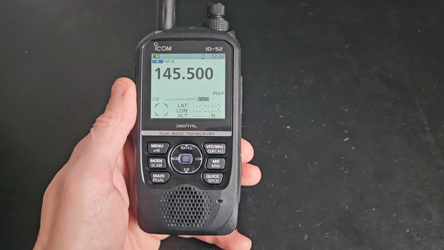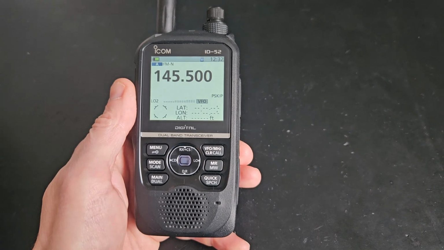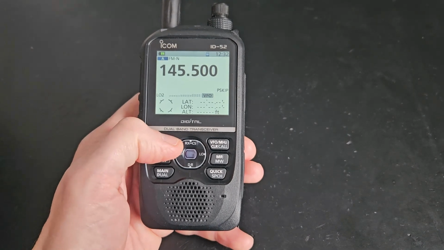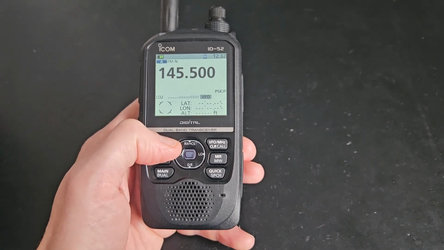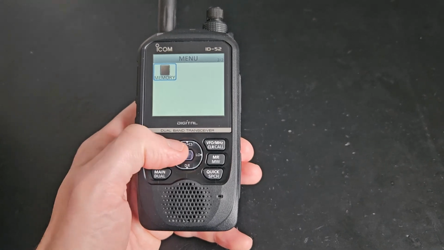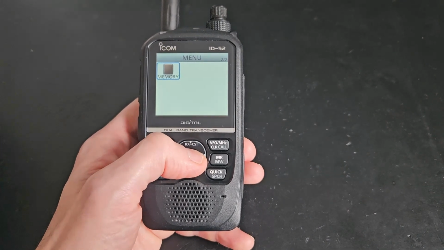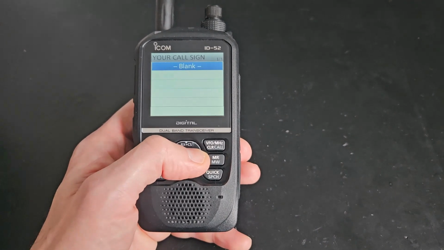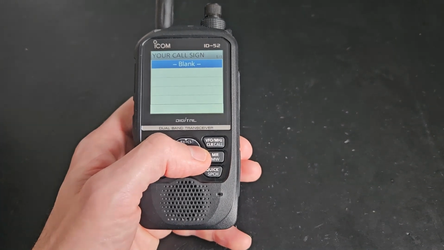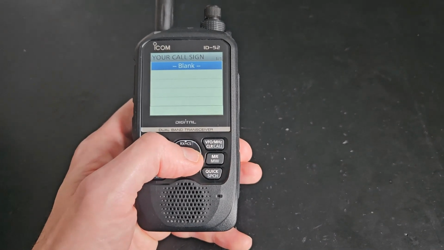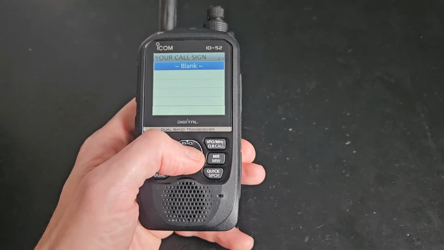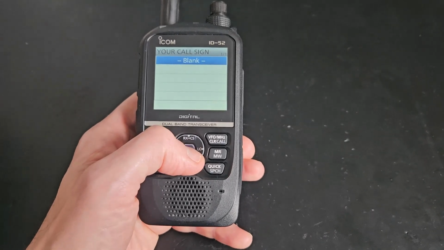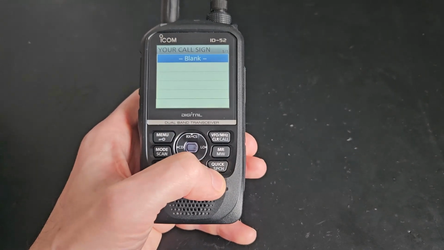So in this short video I'm going to show you about the extra fields that you need for using D-Star. We have the your call sign field, so we need to set that up. If we press the menu, go into memory and your call sign, it's possible that this is already populated depending on where you've purchased your radio from. This one was, but just for the video I've blanked everything out, and we're going to add something in.